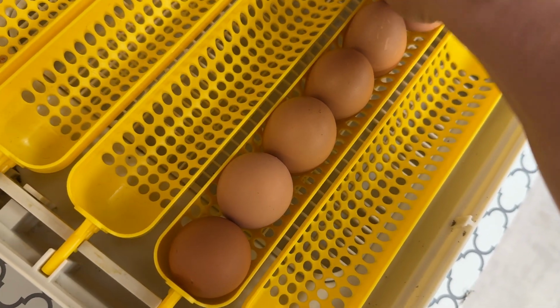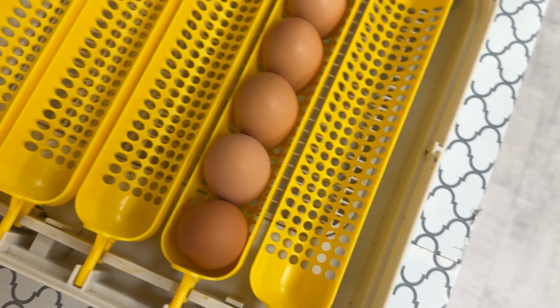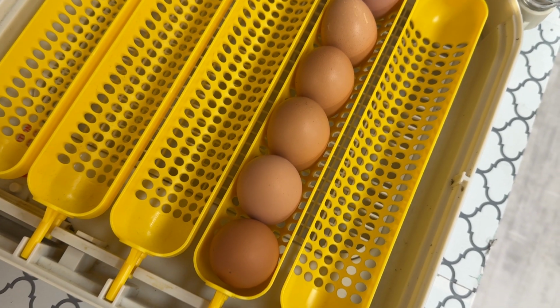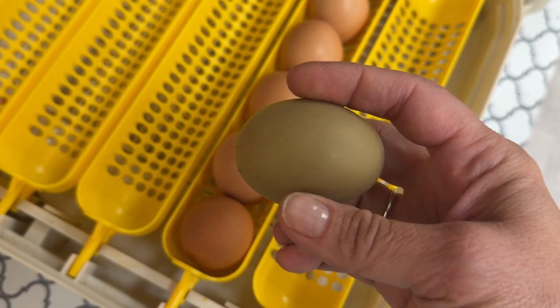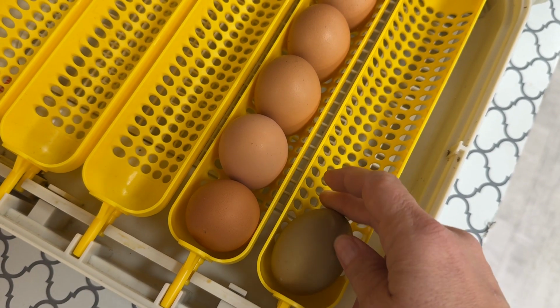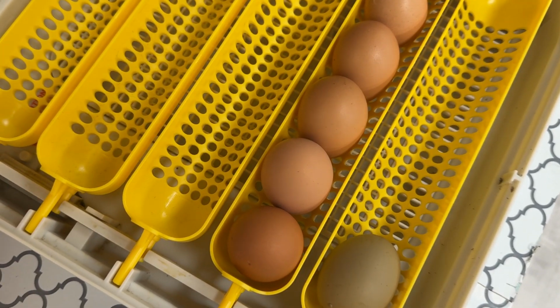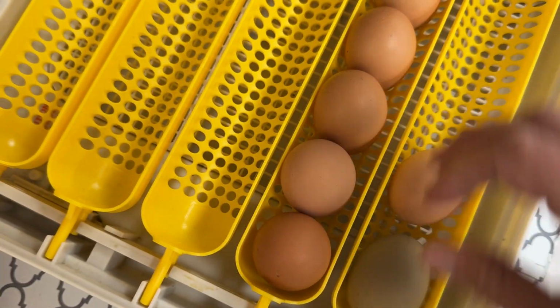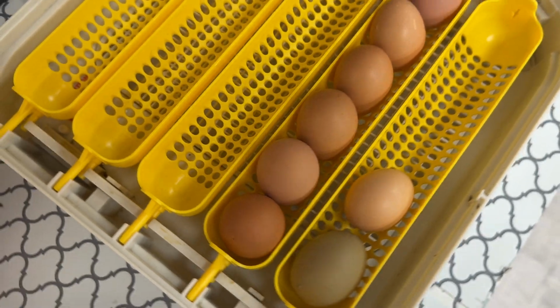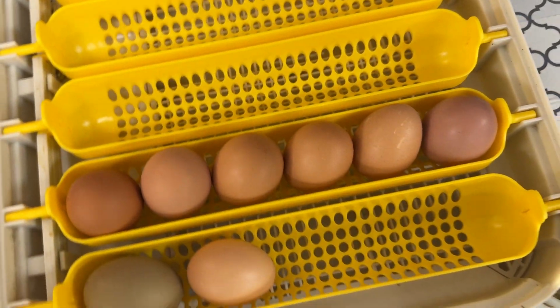So I'm just going to fill in a couple. Let me get to one that I can show you that is different. This one is a green egg that we have going in. This is still a chicken. It's just a different breed of chickens. So when you see different shades, some of them are light, some of them are white, some are pink, spotted, green, they are just different breeds of chickens.